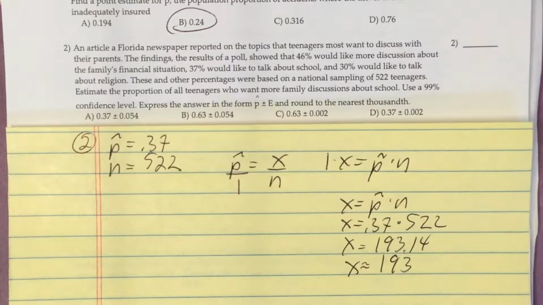In terms of rounding rules, when we're figuring out x in relation to a point estimate, we always round the x value to the nearest whole number. So generic rounding rules apply.